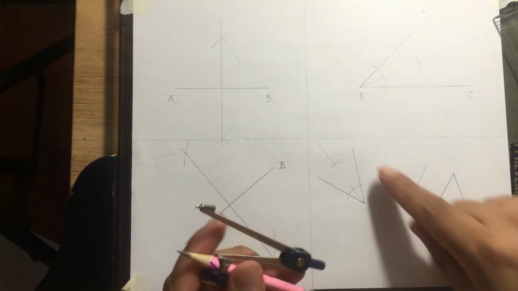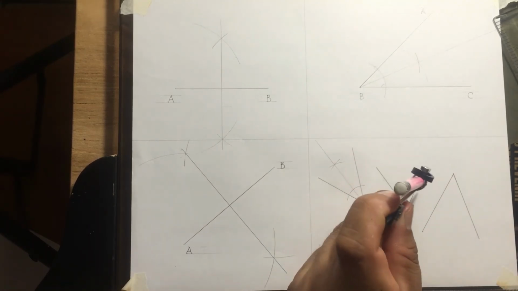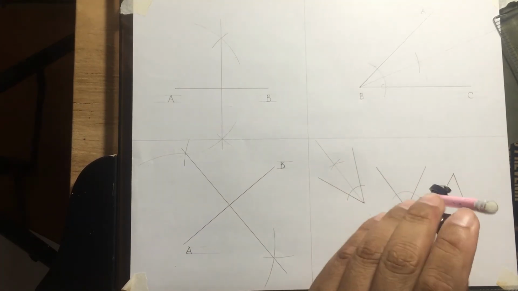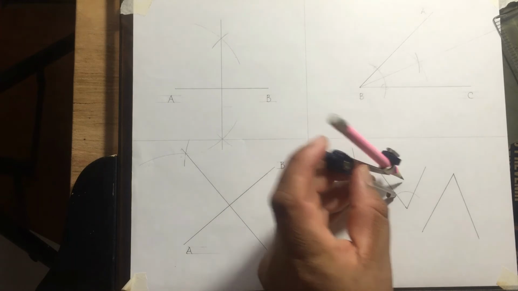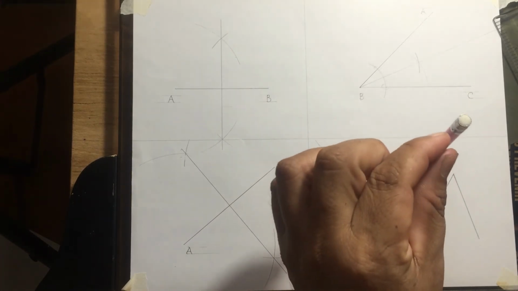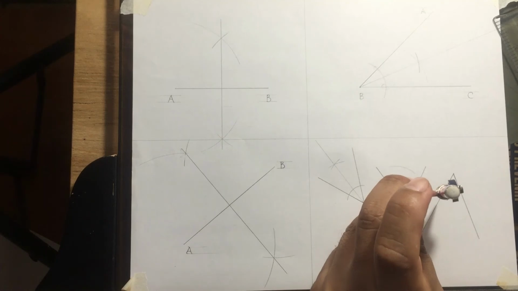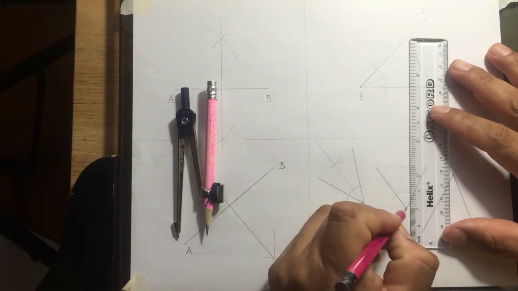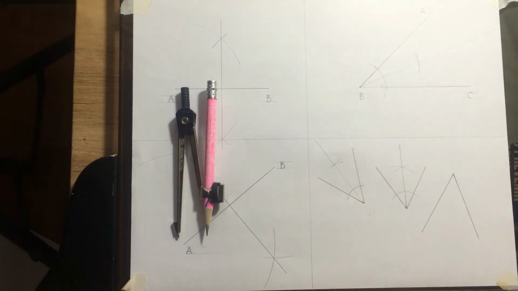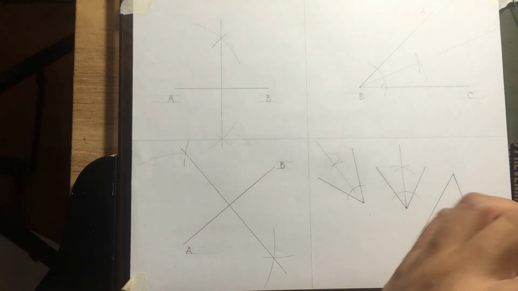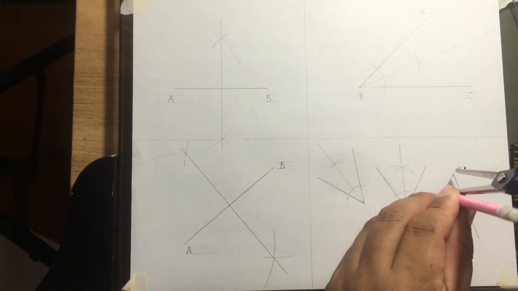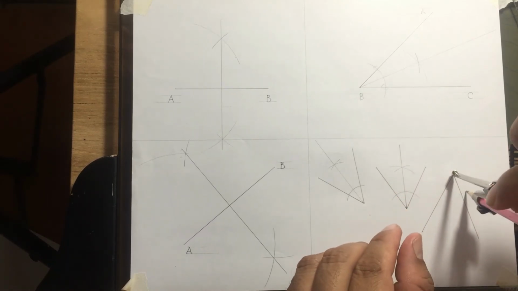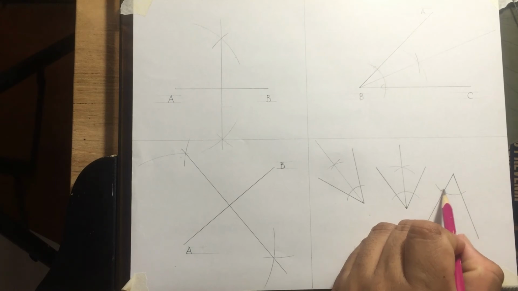Okay, same concept for this one. At the meeting point, I scribe point 1, greater radius, I scribe, same radius here, and I scribe. I've bisected one angle. And here, the same thing. Set my compass there. Scribe, so I know that these are the points.